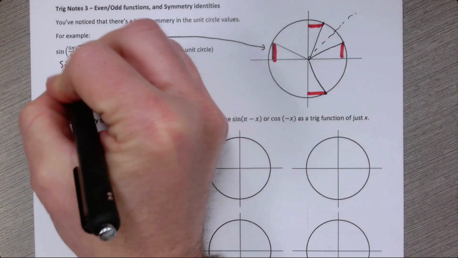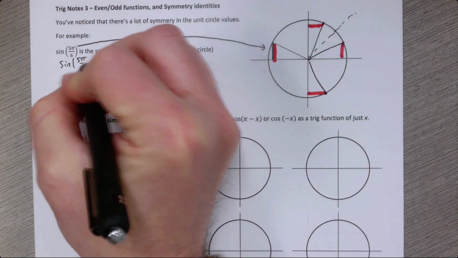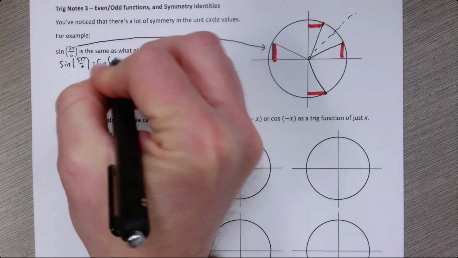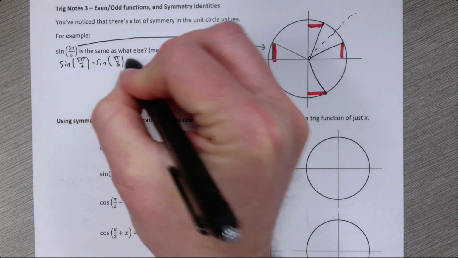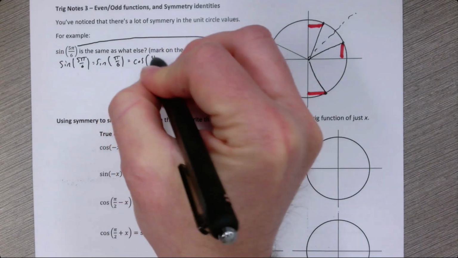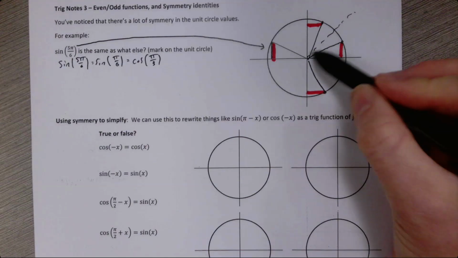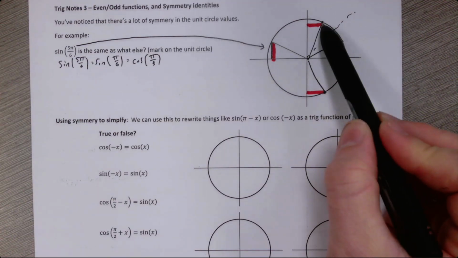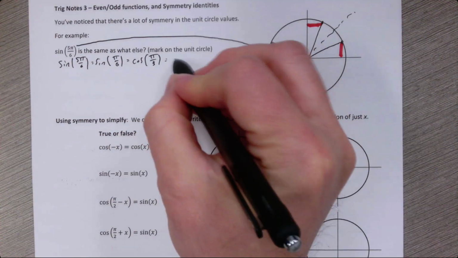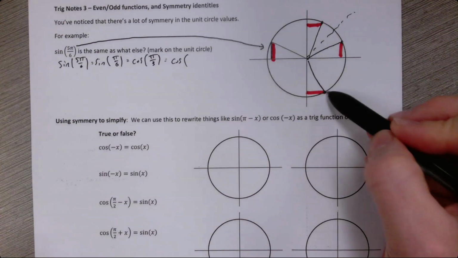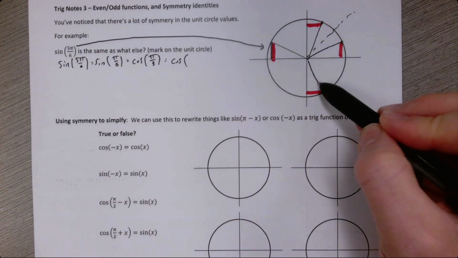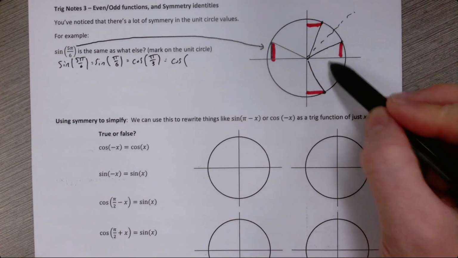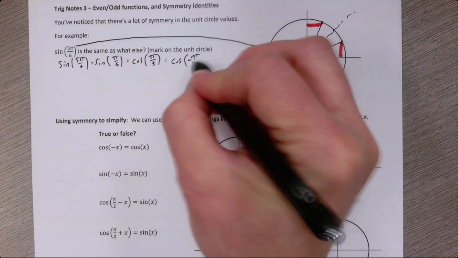Means that you can start writing things like sine of 5 pi over 6 is the same thing as sine of pi over 6. That's the same thing as cosine of pi over 3, which is the one up here. And it's cosine because we're looking at the x coordinate at that particular point. That would be the same thing as the cosine at the point down here, which is negative pi over 3. It's the same angle, just in the opposite direction. So negative pi over 3.